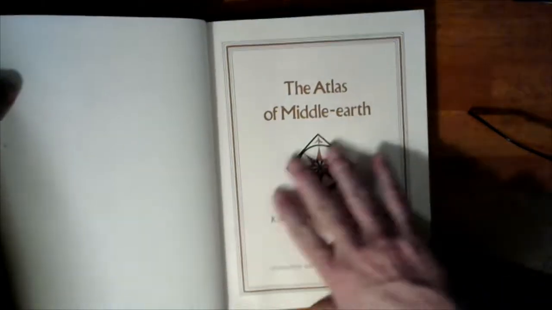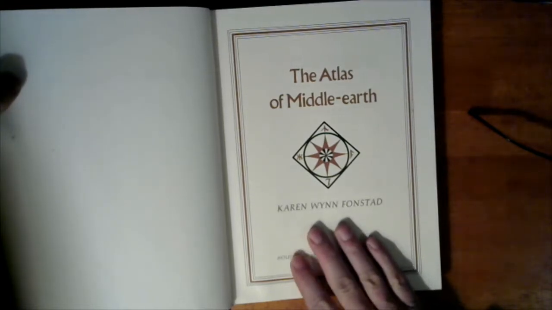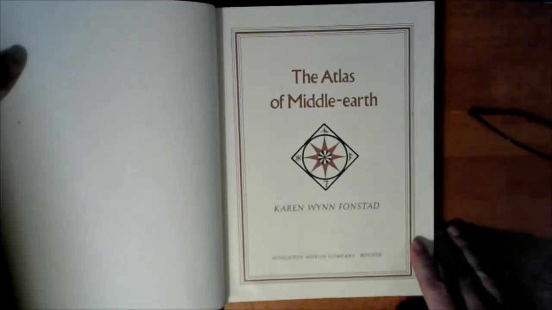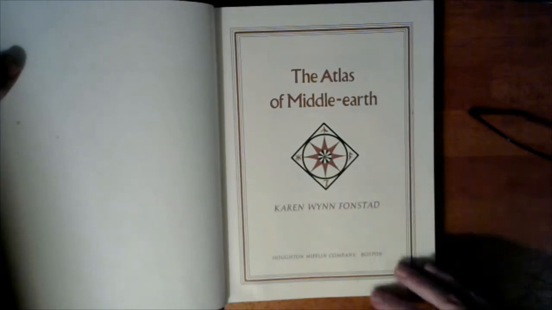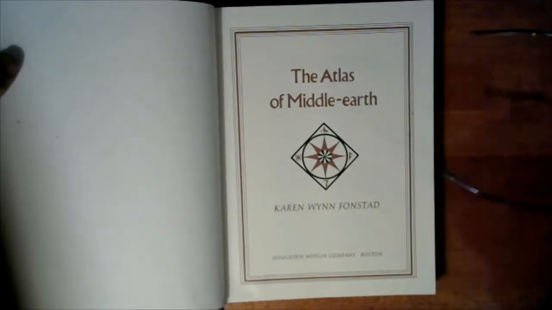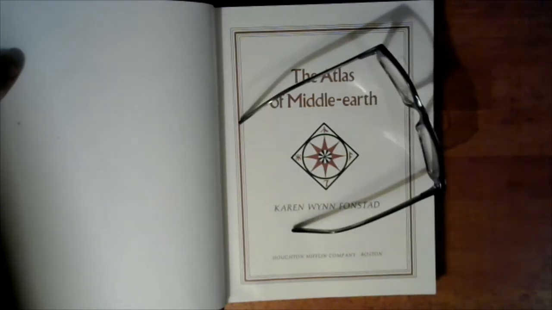The Atlas of Middle Earth, right? So the Atlas of Middle Earth by Miss Fonstad. You can find a copy of this sitting somewhere. It's well worth your addition if you're, of course, not paying top dollar. I couldn't even begin to tell you what these things are worth nowadays, if they're worth much, right?